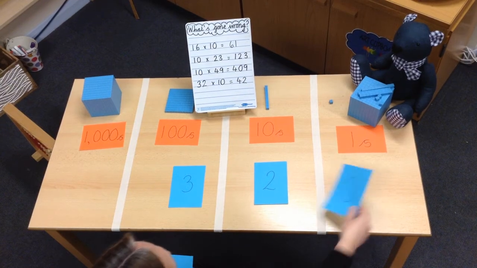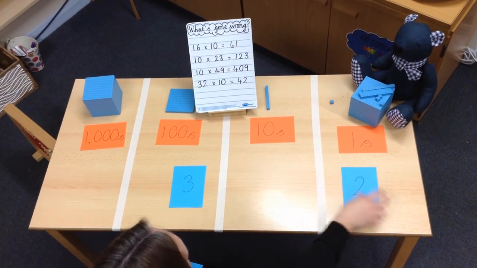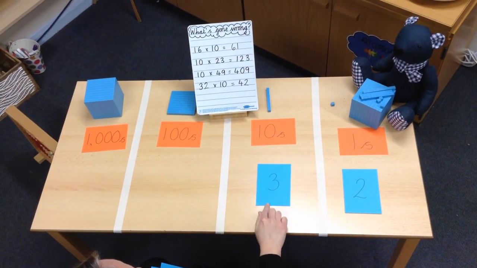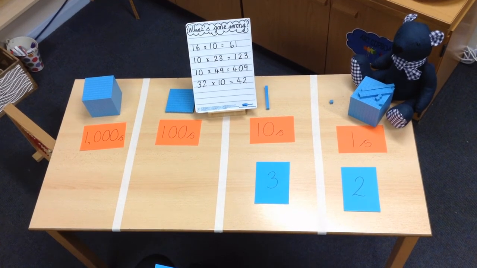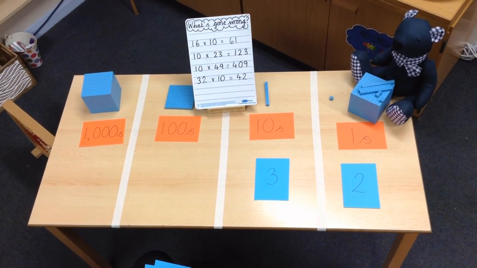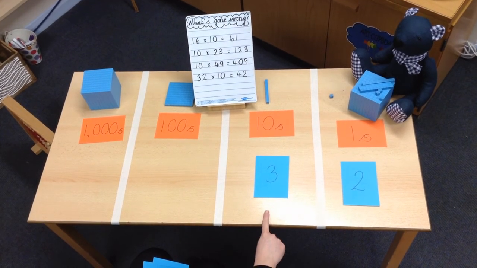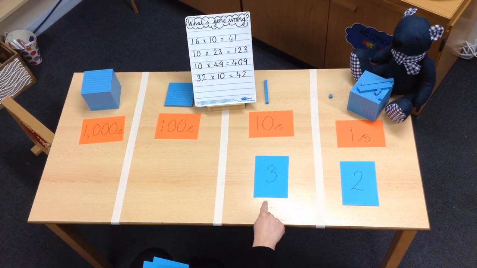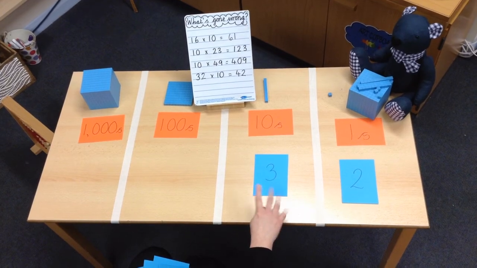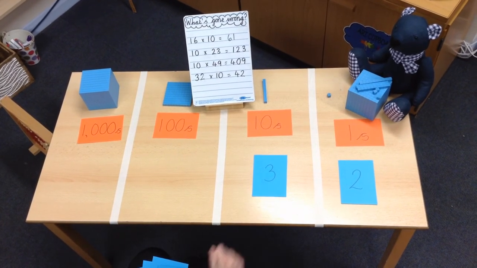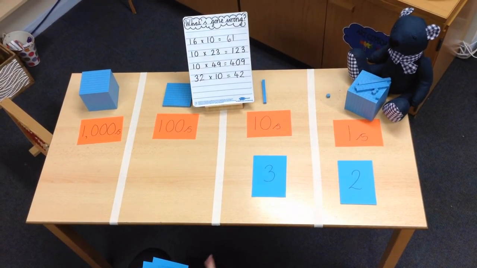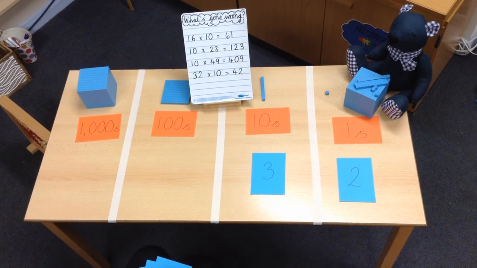What do you think this person did here? They went from 32 to 42. What did they do? That's right, they just added a 10. If we add one more 10 to 3 10s, we get 4 10s. That's not 10 times greater, it's just one more 10.